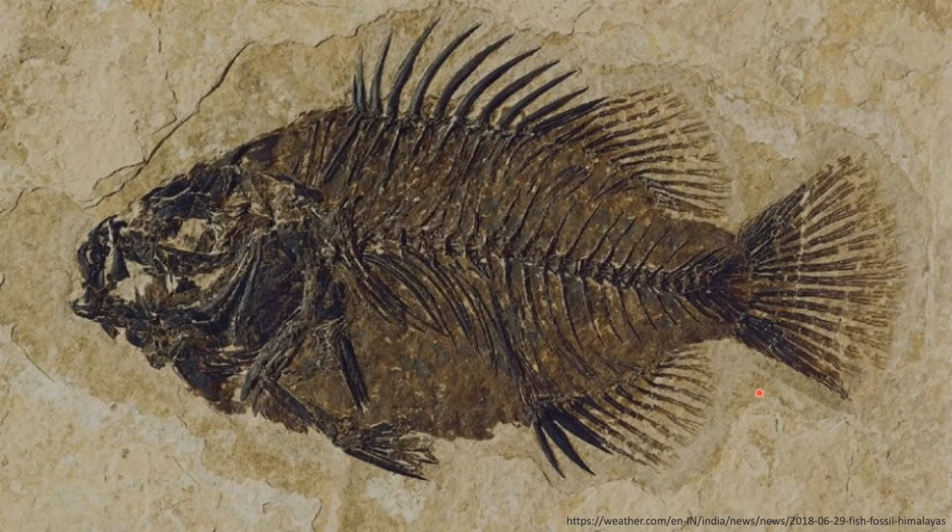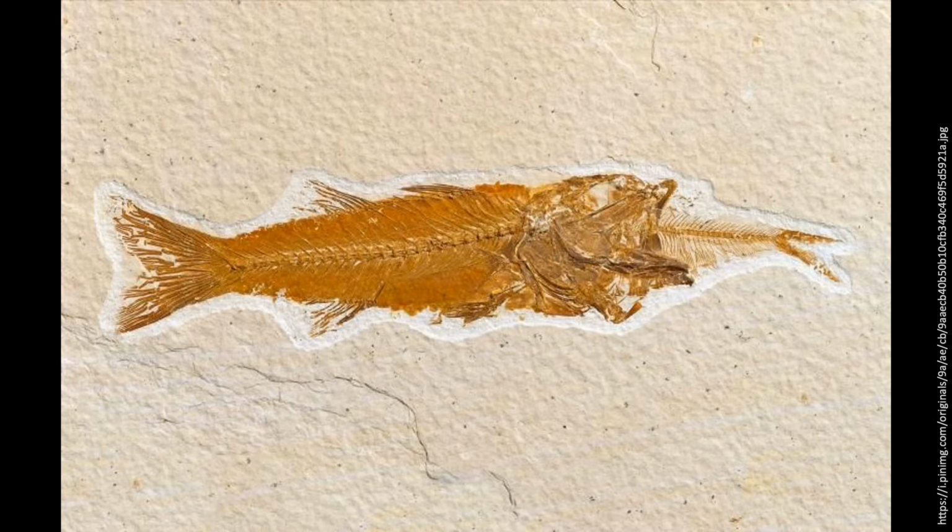Here's a fish from the mountains of the Himalayas. Notice the very good detail for the fins and the bones. And there were no bones here, but this is flesh that was actually preserved. So this suggests that this fish was buried very rapidly. It did not float around and decay and eventually sink. It was buried catastrophically. Here's a fish that died while eating another fish.